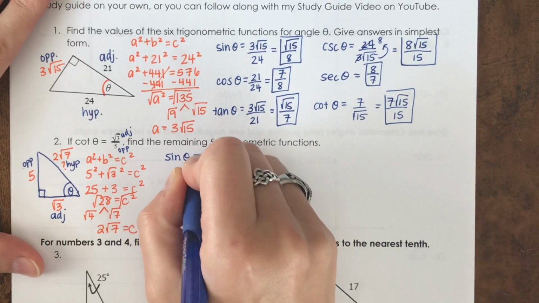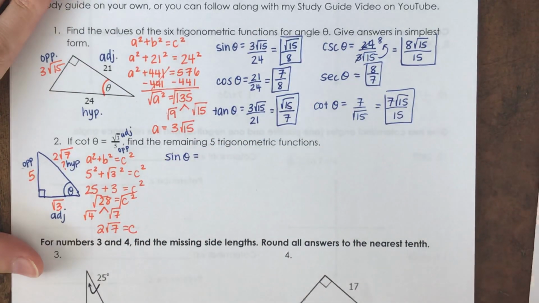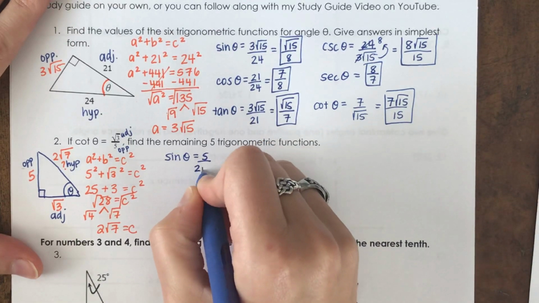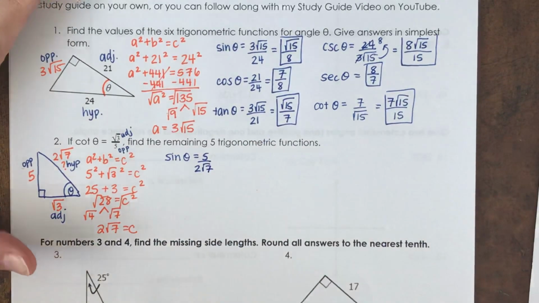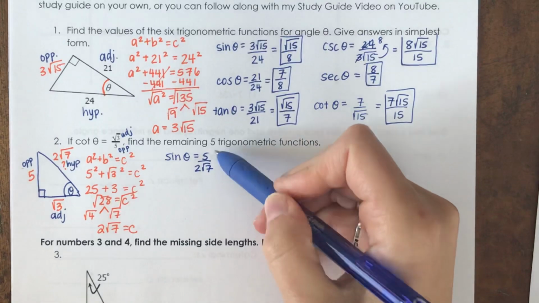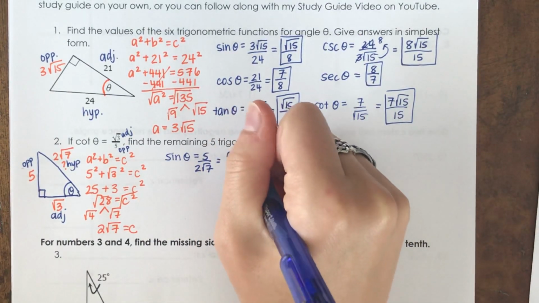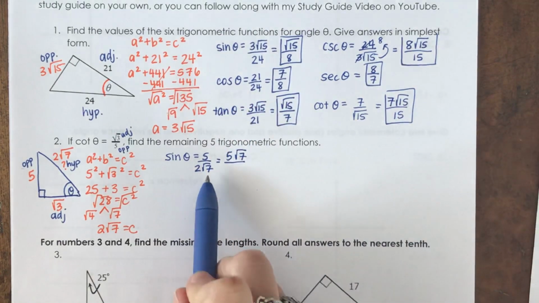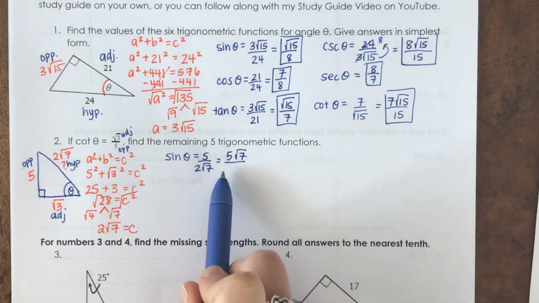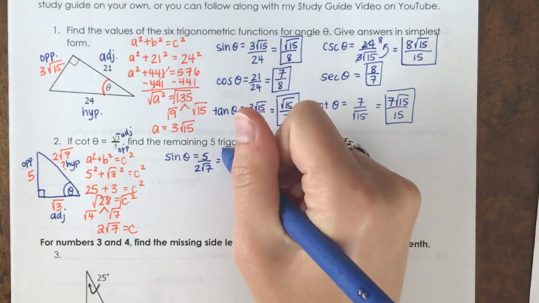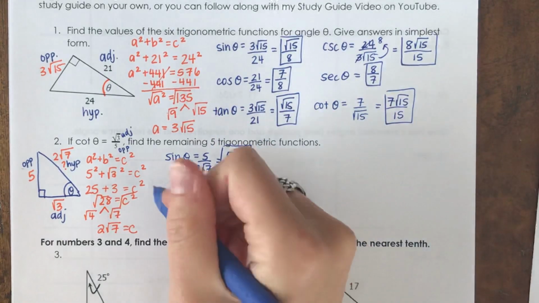Okay, so sine is going to be opposite over hypotenuse, so 5 over 2 radical 7. I know I can't have a radical at the bottom, so I move it up, clean it up. So it becomes 5 radical 7 over, and then this would just become a regular old 7, so it's 2 times 7, which gives me 14. And then I can't reduce it any further.